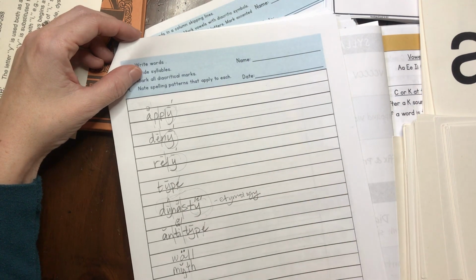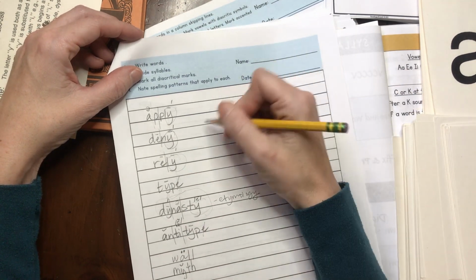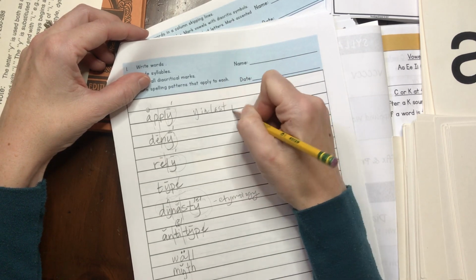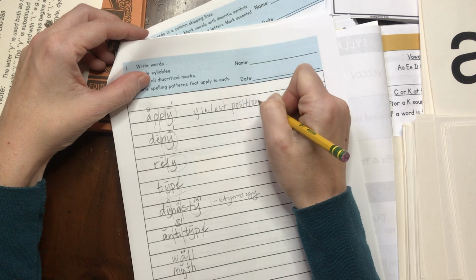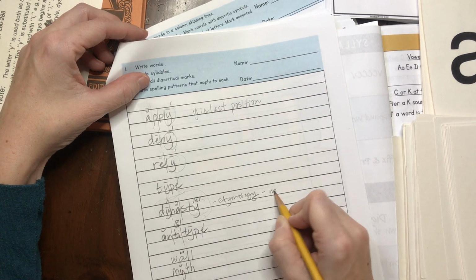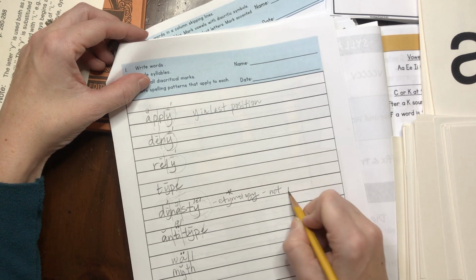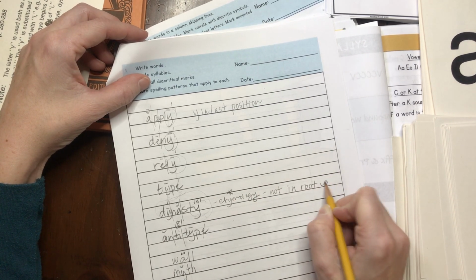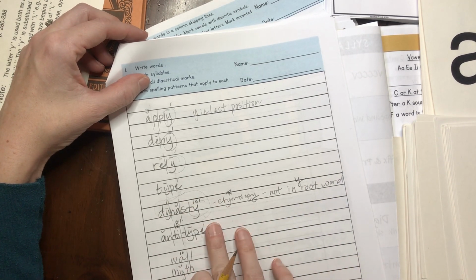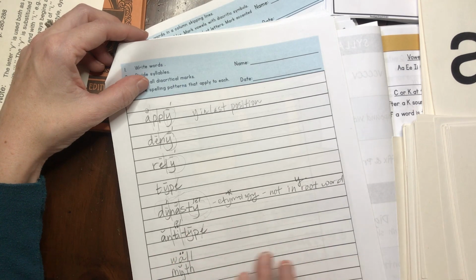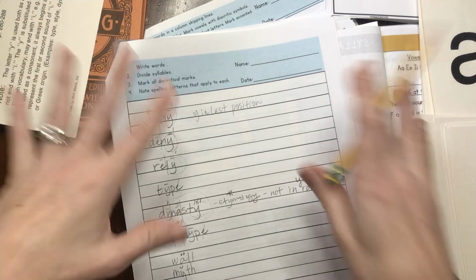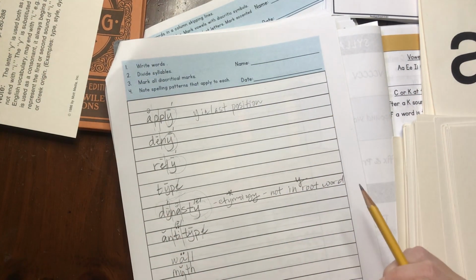So by grade 6, they could be writing that out: last Y in last position. And then this one's got something different, etymology. Okay, so if they want to: not in root word. So if it didn't fit that pattern, it must be because it didn't meet one of their criteria to make the I sound. Anyway, I think you see this one is a little bit more involved.